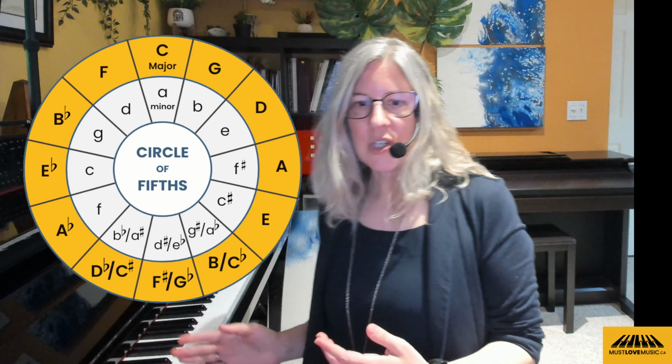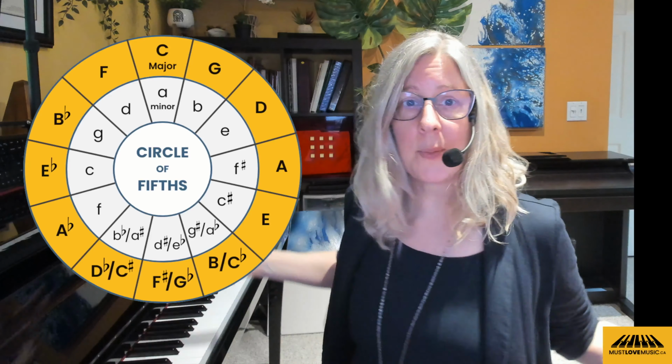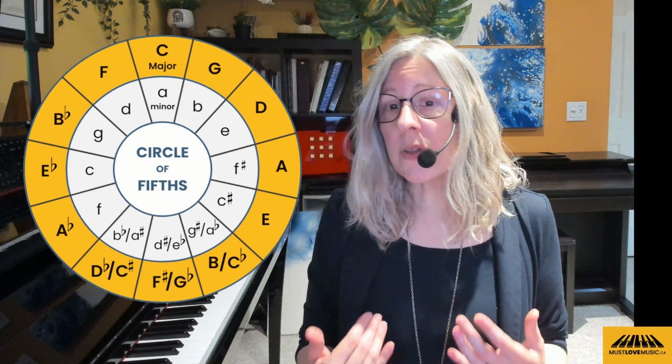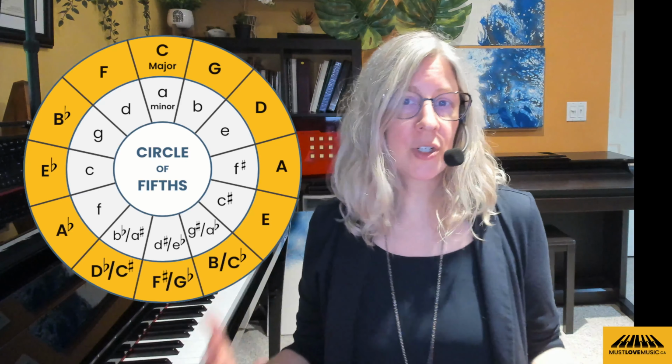When I do this with my students, I'll often start really low on the piano so that they can see it covers the entire piano. If you want to show that there are fourth parts going counterclockwise, this works really well.